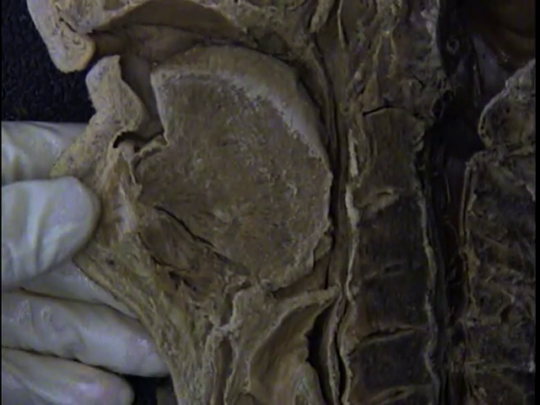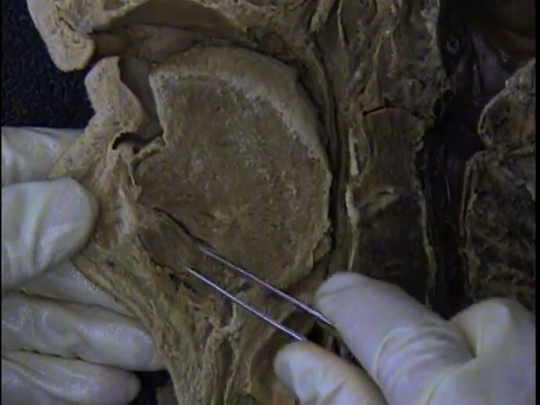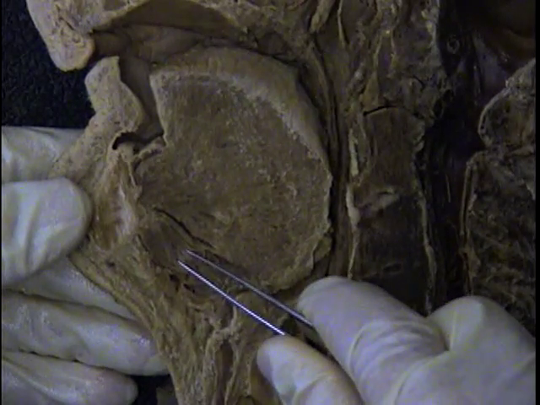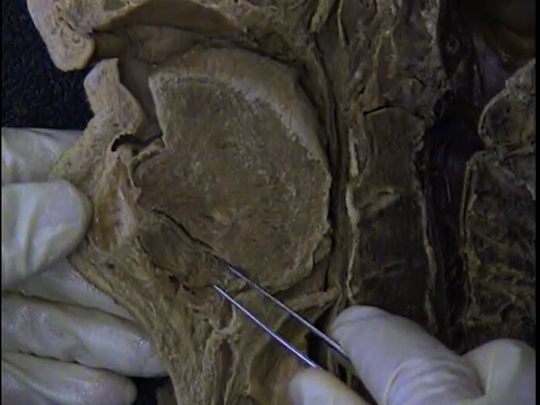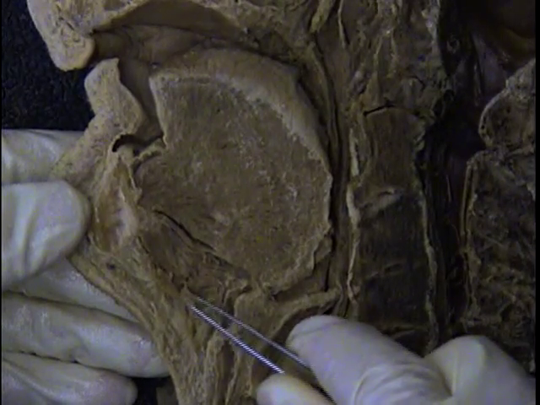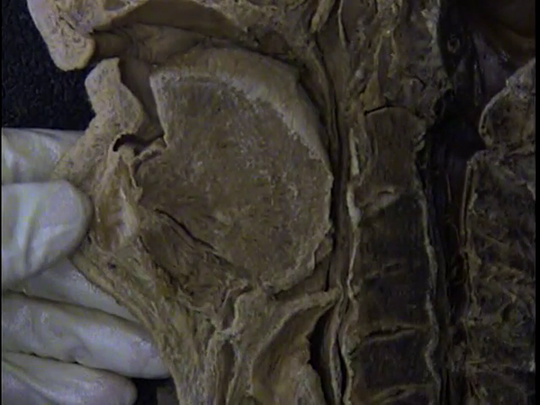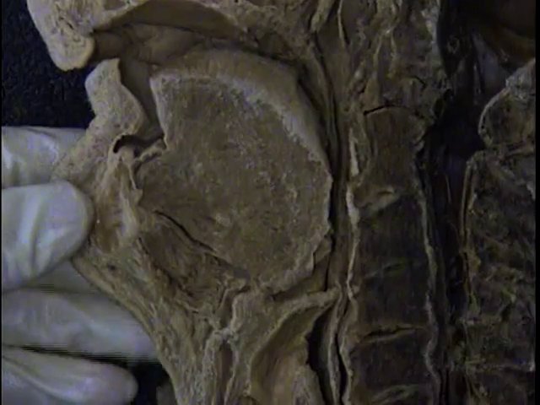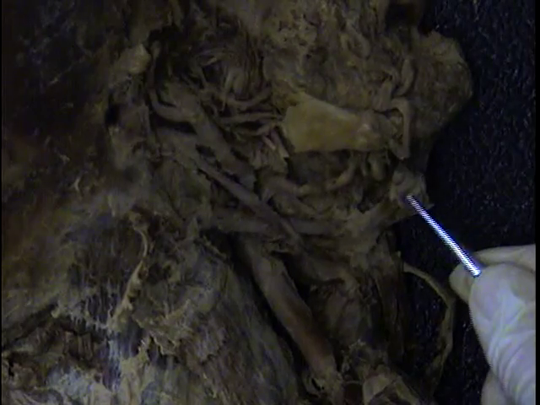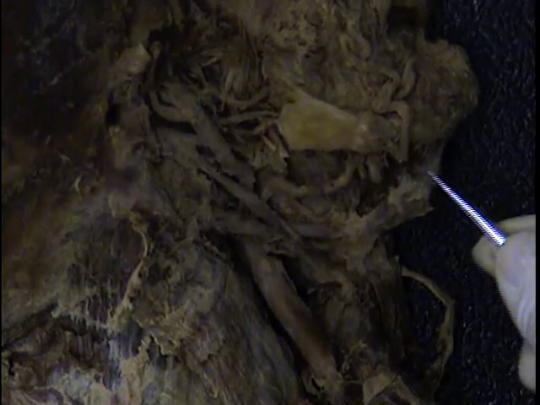So in review of innervation, you have the geniohyoid, innervated by cervical spinal nerve number 1, C1. You have the mylohyoid muscle, which is innervated by V3. When we looked at the other specimen here, the anterior belly of digastric, also innervated by V3.